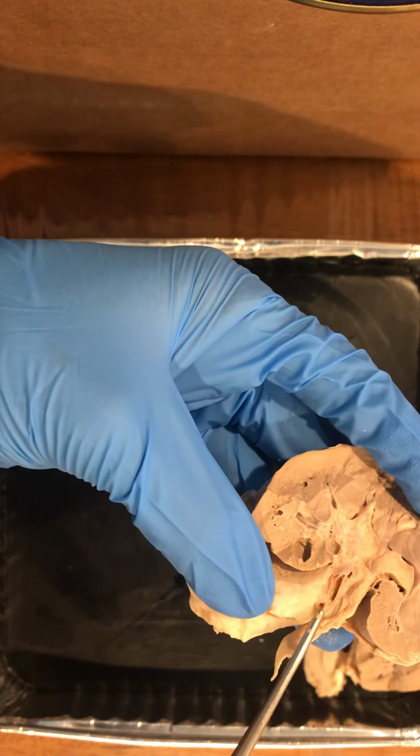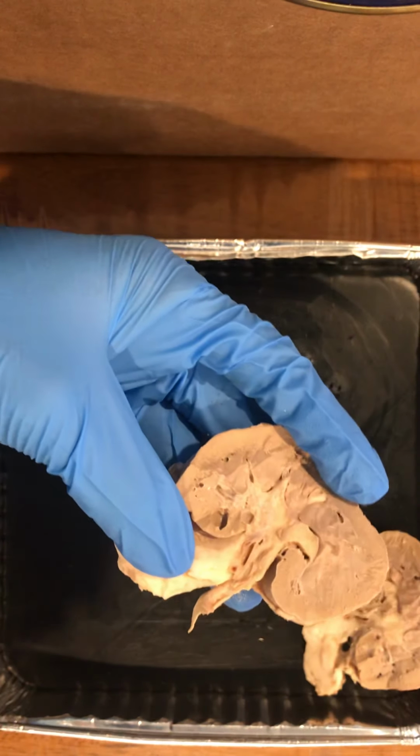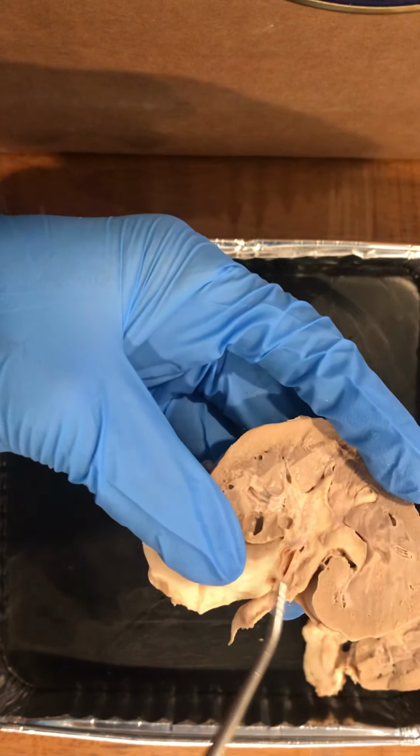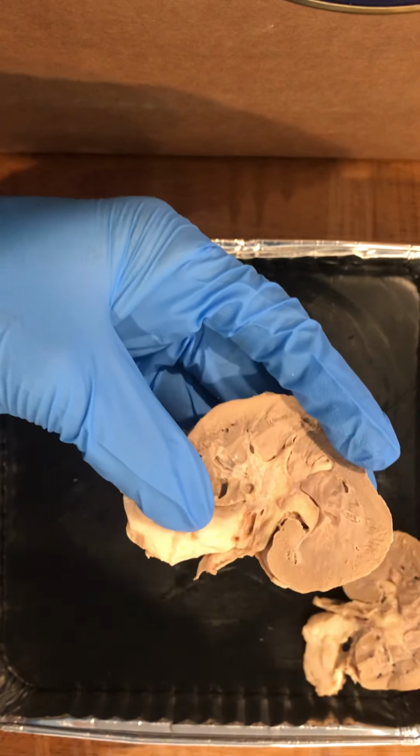I am assuming that this one is the renal vein. The renal vein is what connects the kidney to the inferior vena cava of the heart, and it carries the filtered blood away from the kidney. The renal artery is here, which carries the blood from the heart to the kidney.